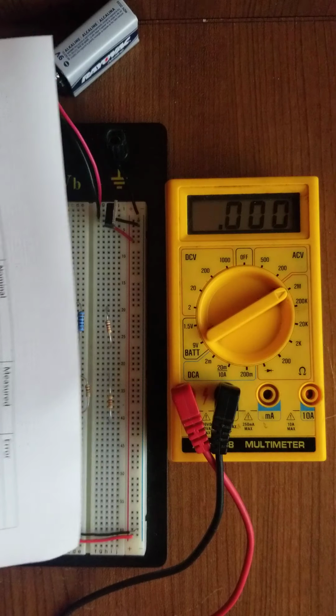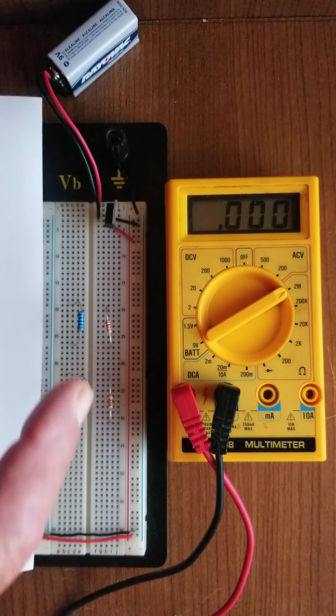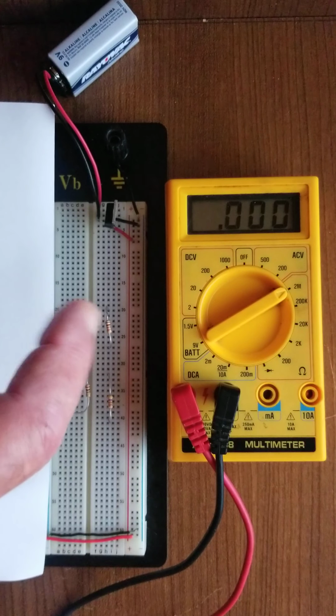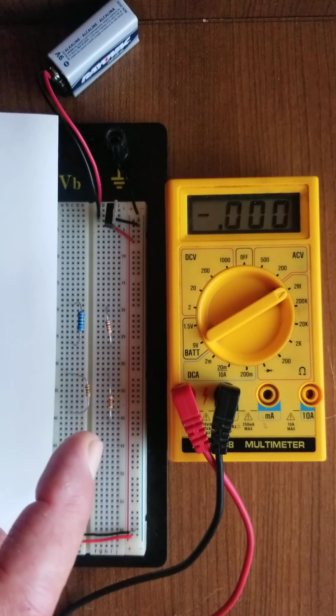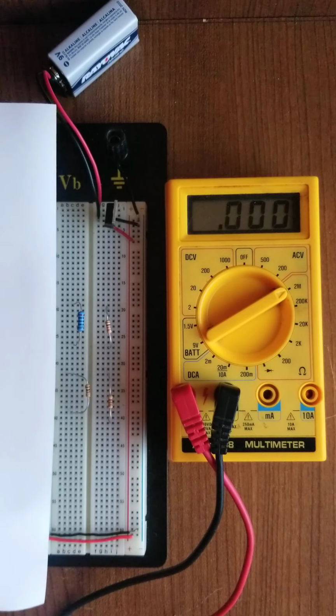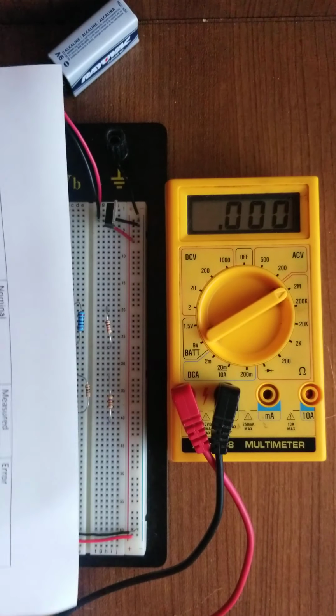As you see here, I have the 100 ohm resistor, the 1 kilo ohm resistor, the 4.7 kilo ohm resistor, and the 1 mega ohm resistor. So let me show you how the measurements are conducted.